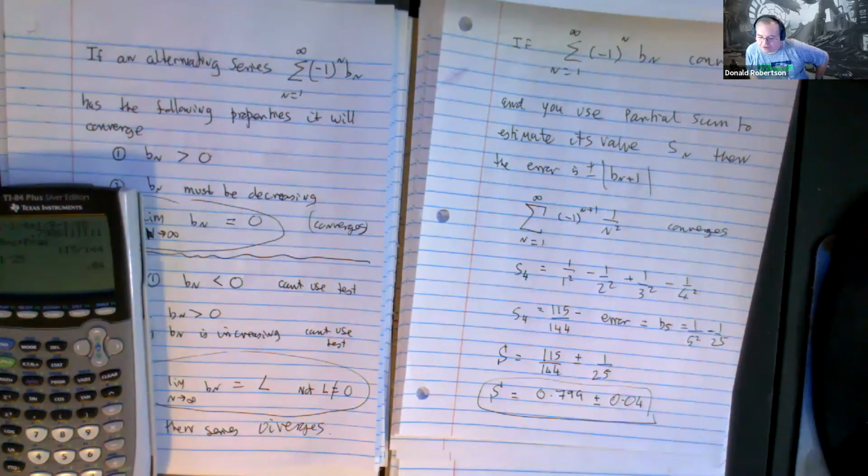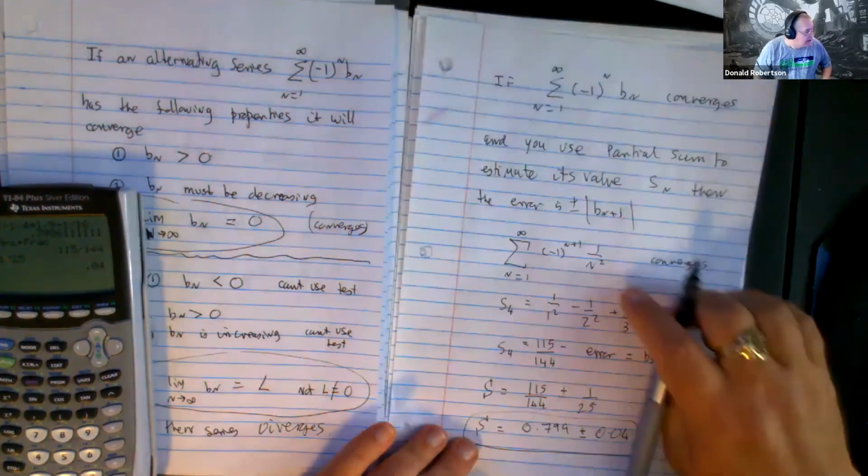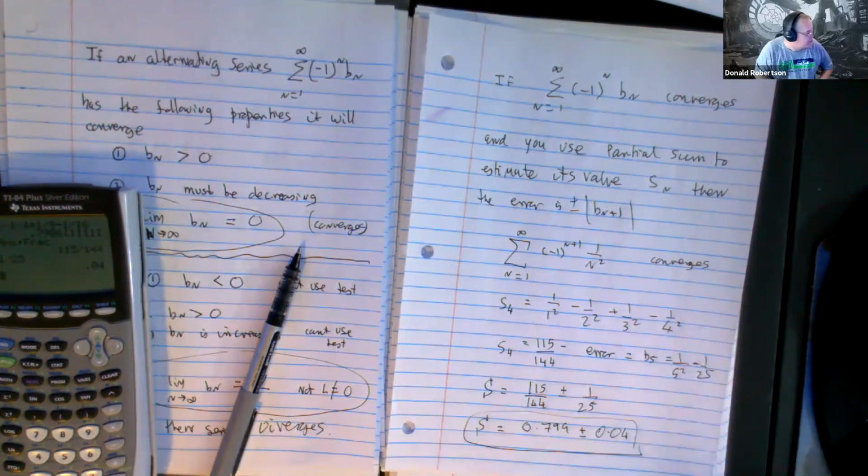Now, if it diverges, who cares what S4 is? It's going to be infinite eventually, so nobody bothers with those. You're only interested in converging. Any questions so far? Do we like alternating series? A little bit less work, maybe a little bit more intuitive. Yeah, kind of makes sense why it works, that kind of thing.